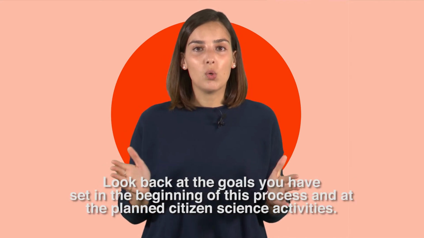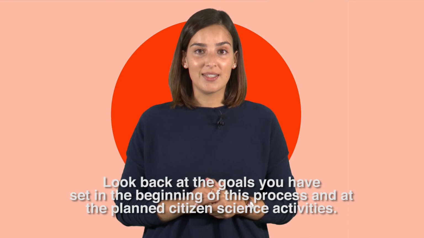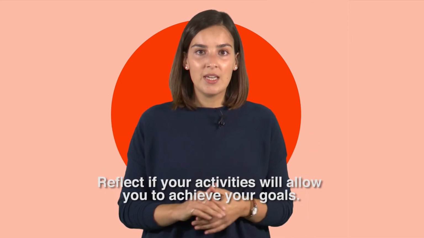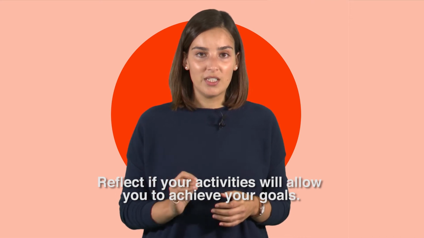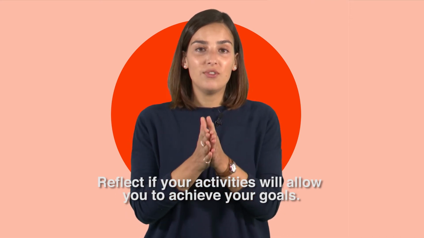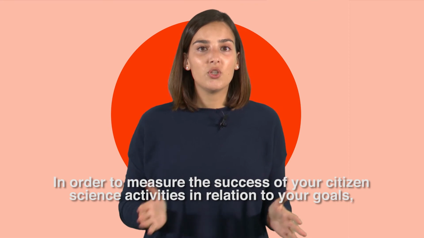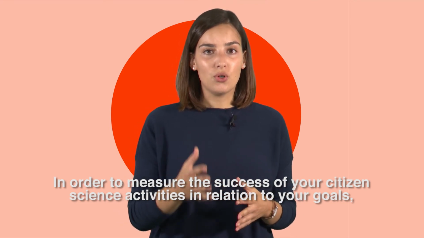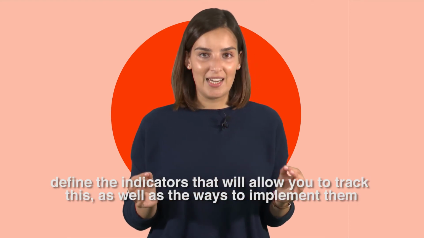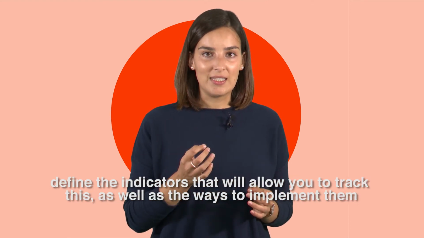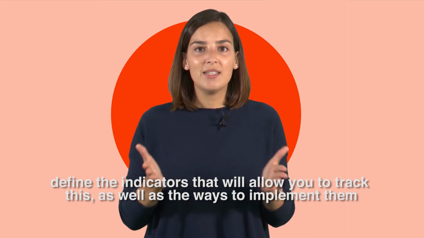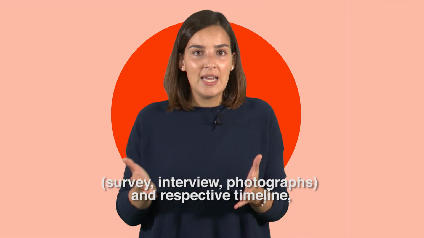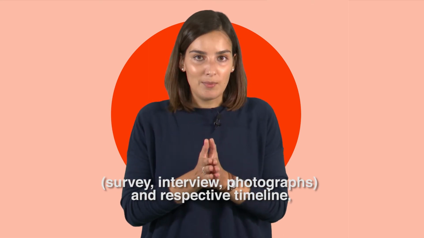Now it's your turn. Look back at the goals you have set at the beginning of this process and the planned citizen science activities. Reflect on whether your activities will allow you to achieve your goals. In order to measure the success of your citizen science activities in relation to your goals, define the indicators that will allow you to track this, as well as ways to implement them, such as surveys, interviews, photographs, and the respective timeline.